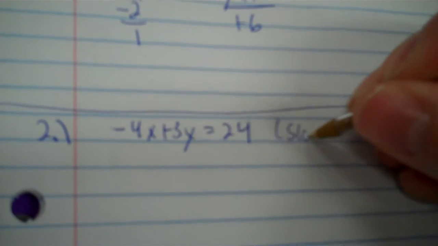Okay, number 2. Negative 4x plus 3y equals 24. You still need to graph it by finding the slope and y-intercept. It says on the document, use slope y-intercept. Use the method that it tells you. So make a wall on the y side. We've got some work to do. The y has to be by itself, so I dot it, circle it. And then I plus 4x.